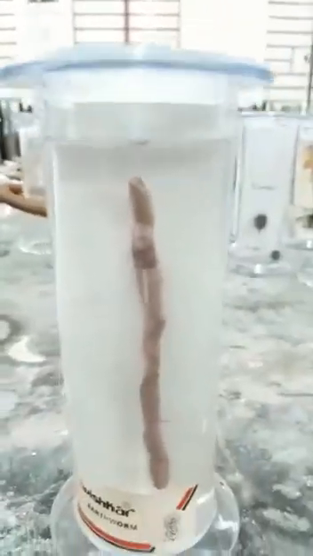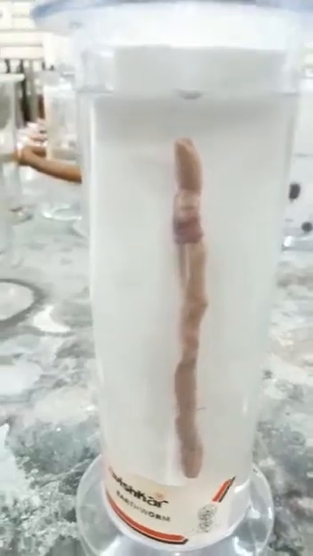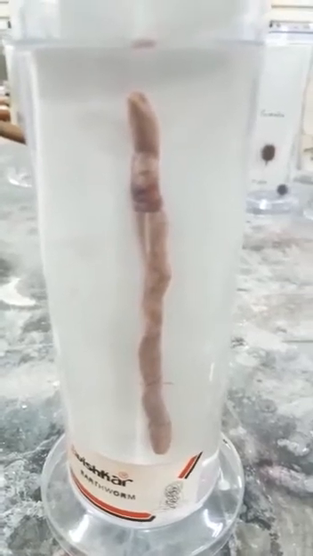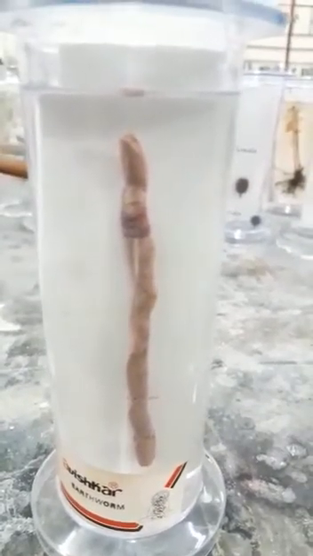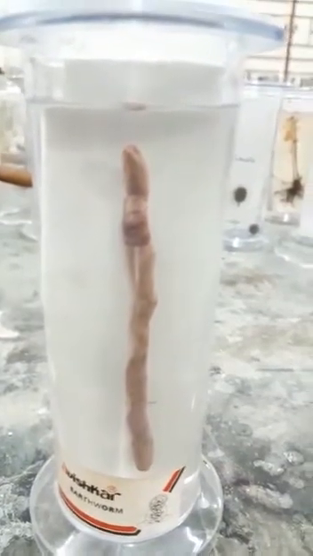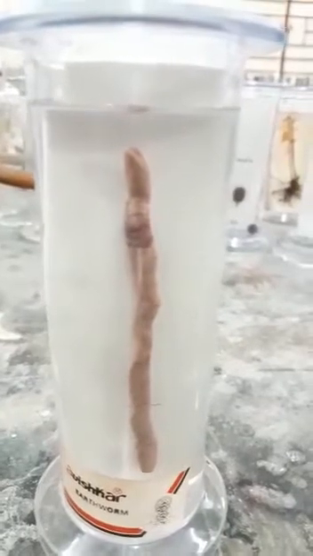Next we come to earthworm. Phylum Annelida. You can see a dark colored band here, that is clitellum, and that is used for reproduction. Segmented body is there, hair-like setae used for locomotion, friend of farmers.